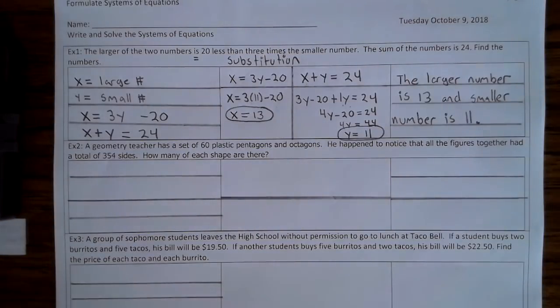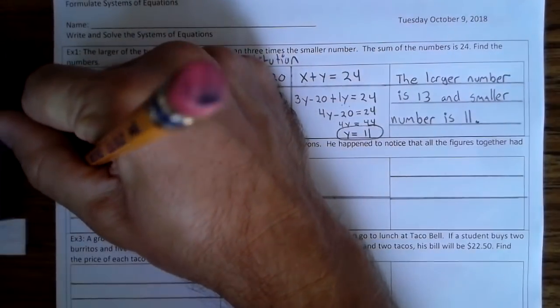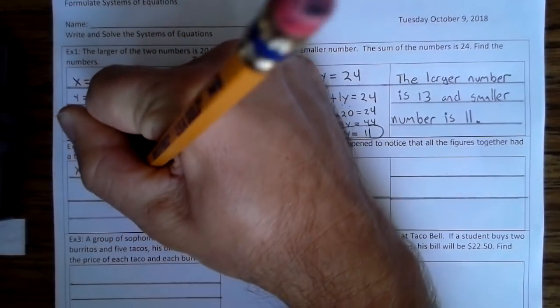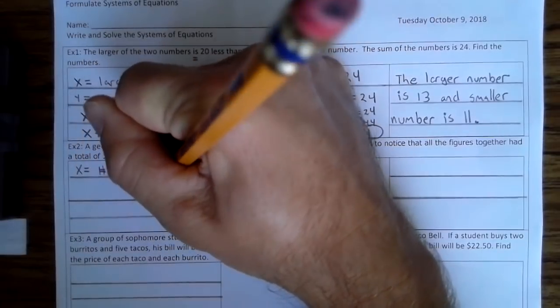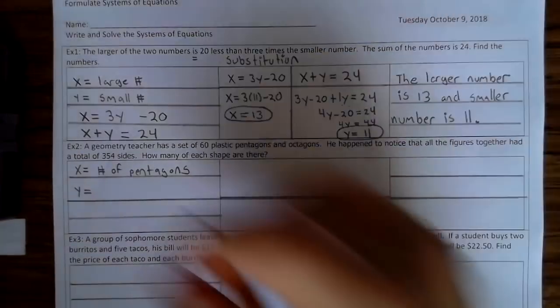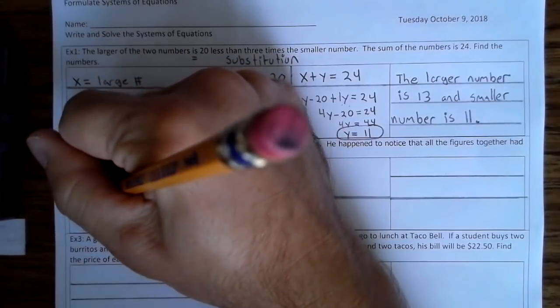All right, example 2. A geometry teacher has a set of 60 plastic pentagons and octagons. He happened to notice that all the figures together had a total of 354 sides. How many of each shape are there? So step 1, we're going to define the variables. So x equals the number of pentagons. Y is the number of octagons.